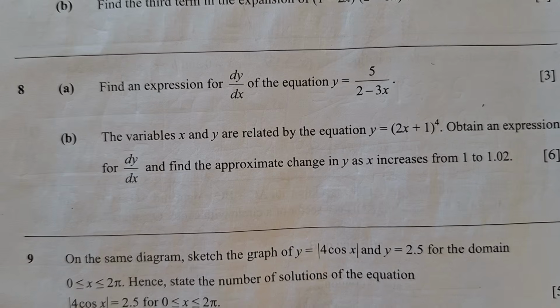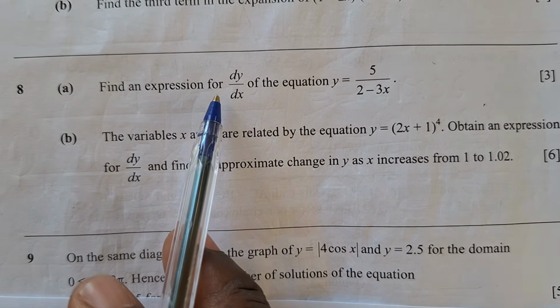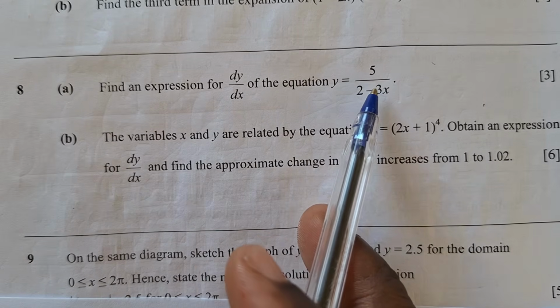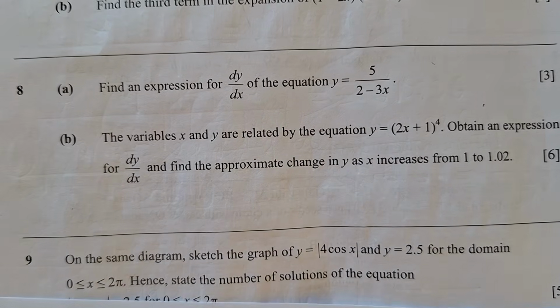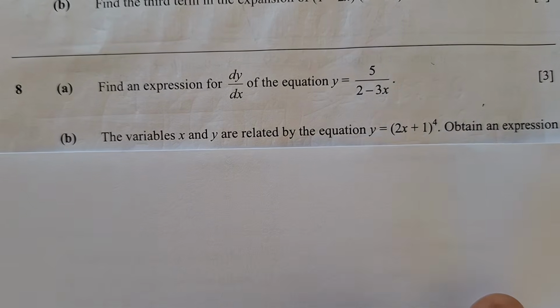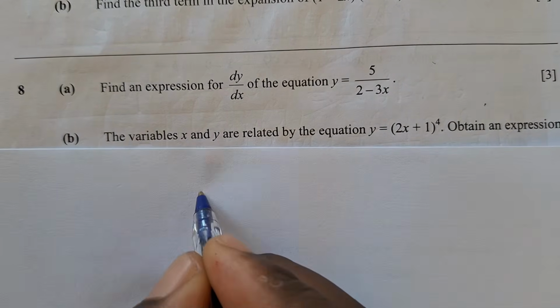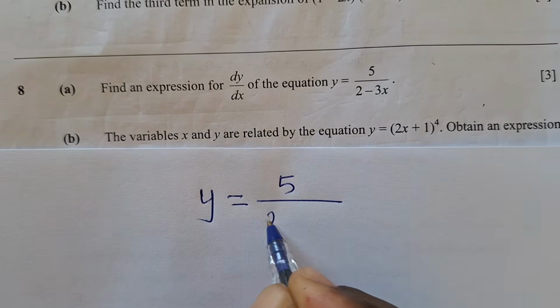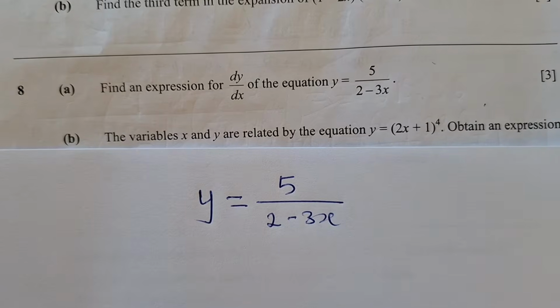All right, so for question number 8a, they're saying find an expression for dy/dx of the equation y is equal to 5 over 2 minus 3x. So here, just get the given equation, that is y is equal to 5 over 2 minus 3x.